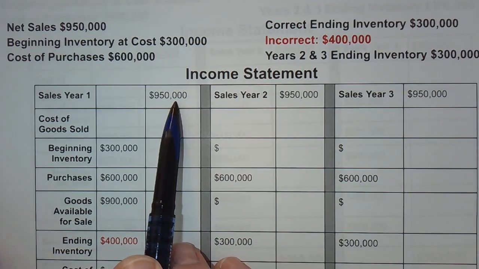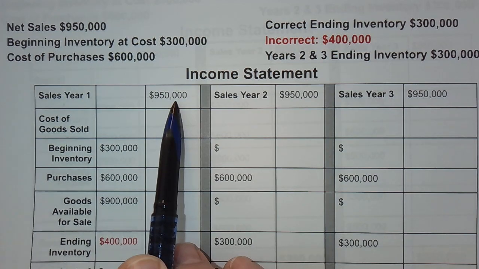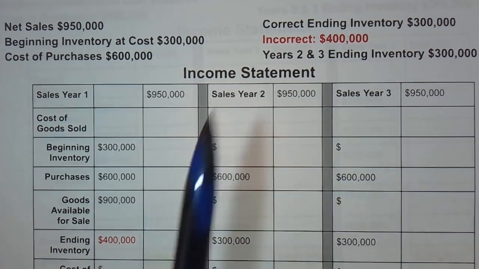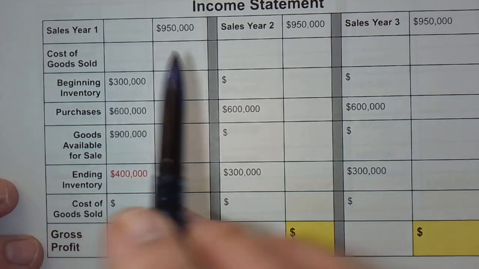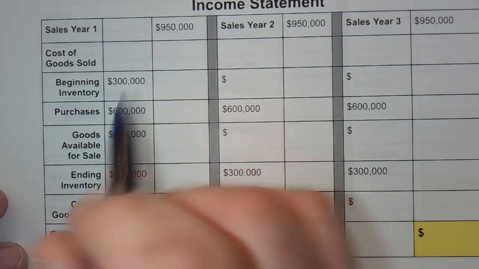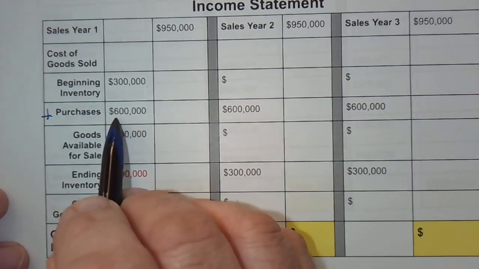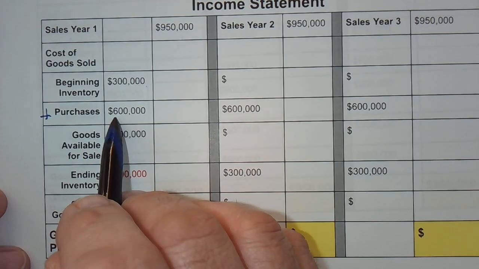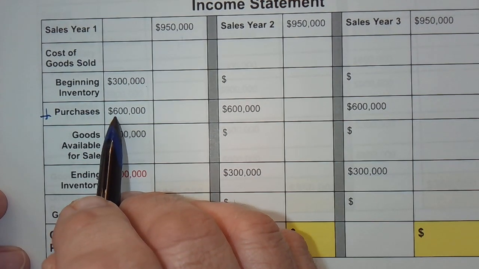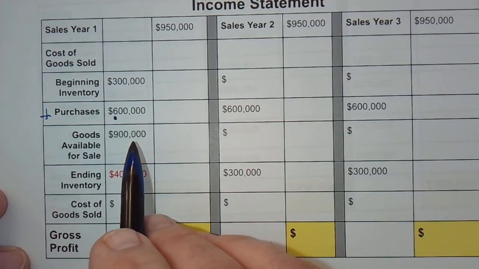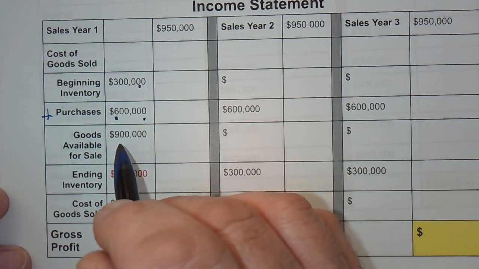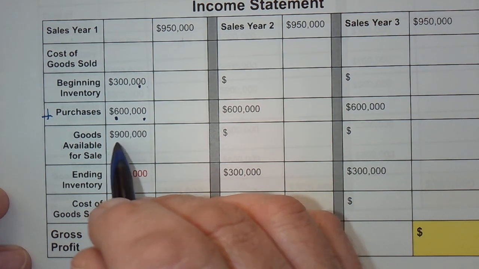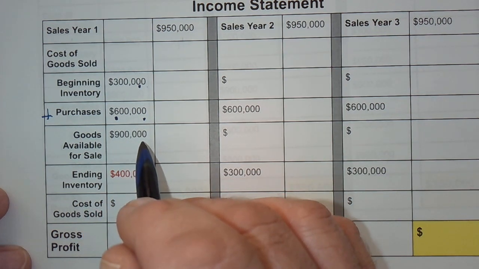So we start out with our $950,000 of net sales for that year, year one. Our beginning inventory is correct at $300,000. We add to that any purchases of items that we're going to resell, in this case $600,000. So we have goods available for sale. We add the beginning inventory and the purchases, so we have $900,000 worth of goods available for sale to our customers.